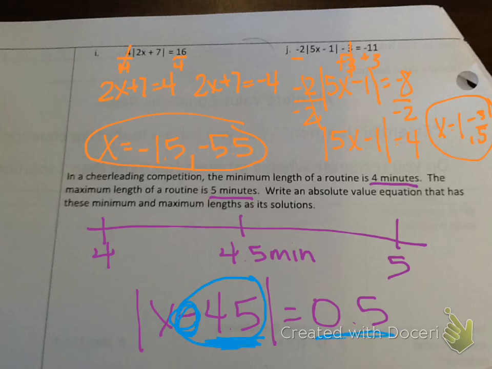And then our answer is always the distance to get to each solution. So to get from 4 to 4.5 was 0.5, and to get from 4.5 to 5 was 0.5. So this is kind of our prescription for writing absolute value equations every time. It's just x minus the middle, and then equals the distance to the actual solutions that we wanted.